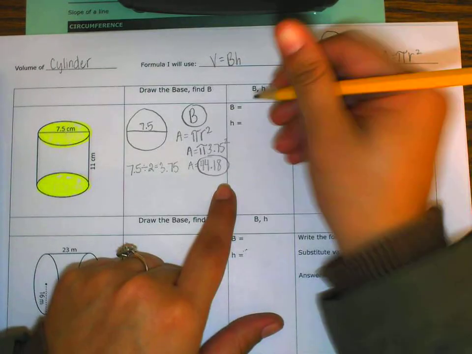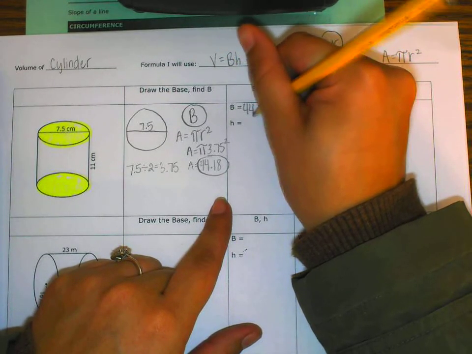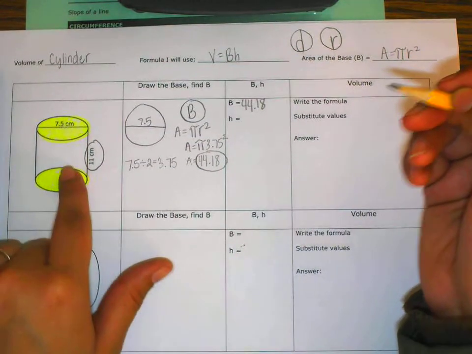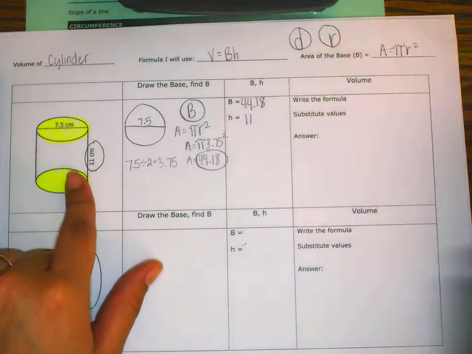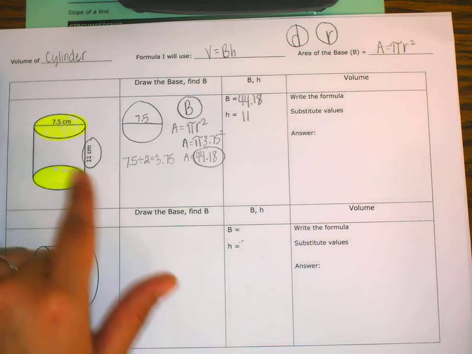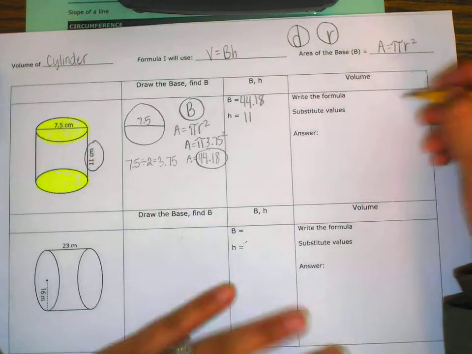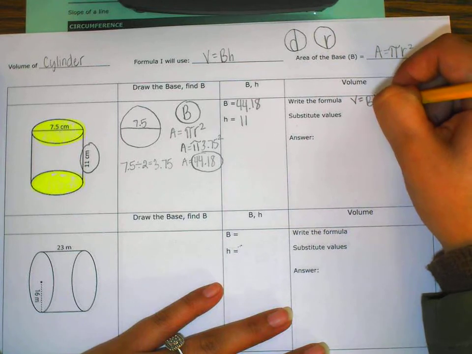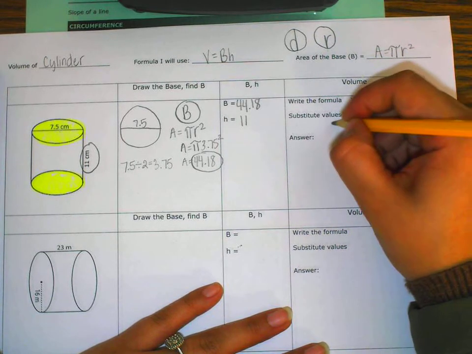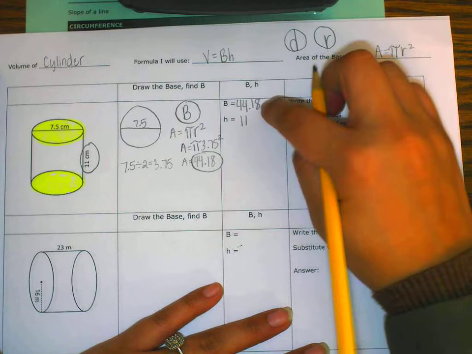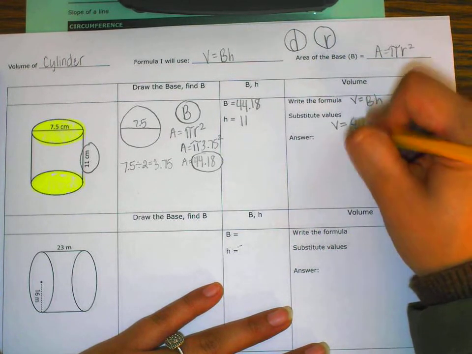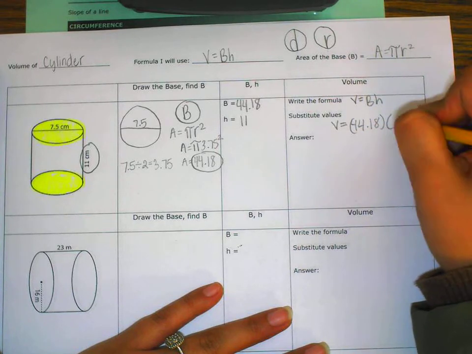I have uppercase B, which is 44.18, and I am going to circle my height, and that's the distance between the two bases, which is 11. Now that I have all the numbers I need, I'm going to write down my formula again, which is volume is equal to area of the base times the height. Substitute the values with V is equal to 44.18 times, and I'm putting the parentheses, times 11.